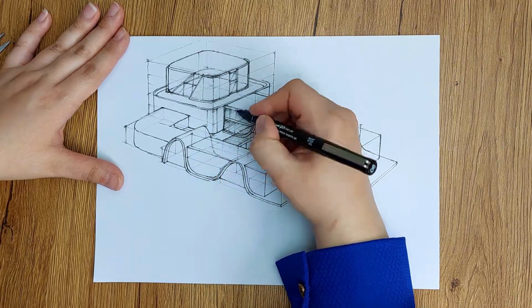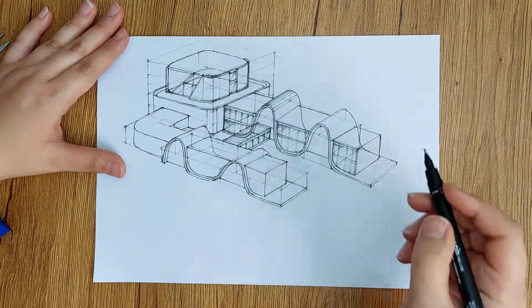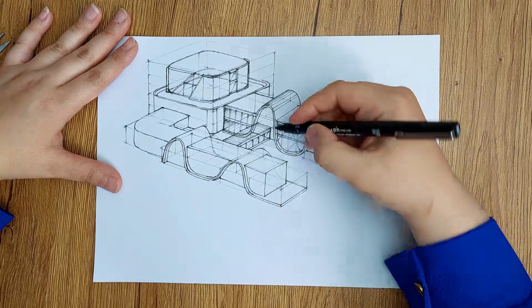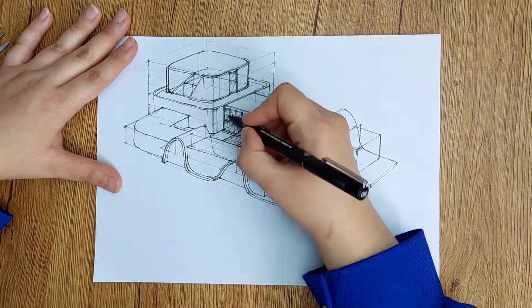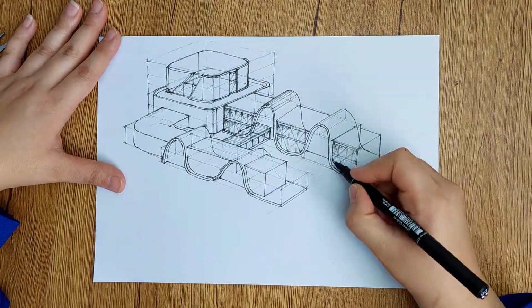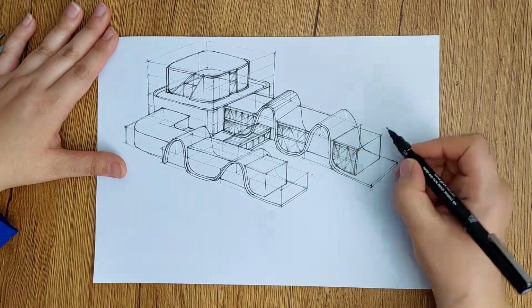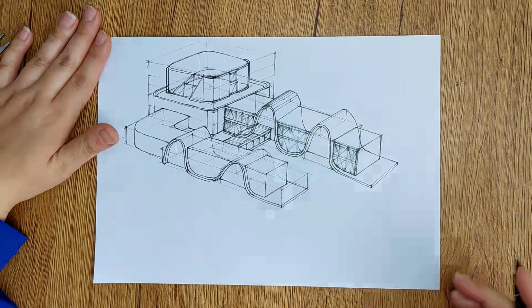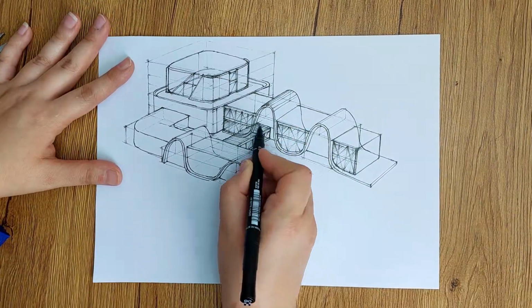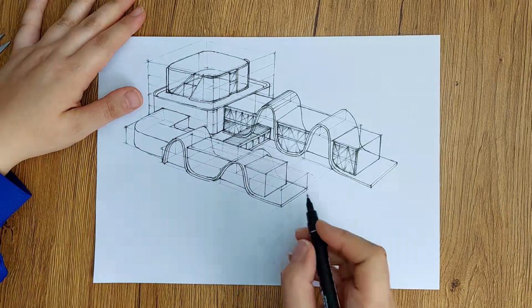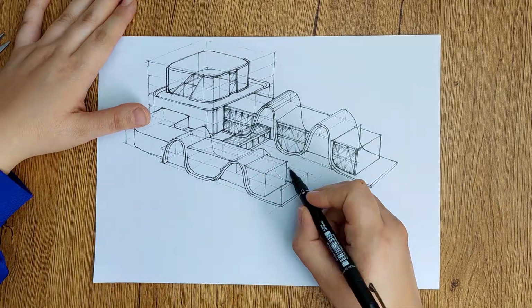I'm just adding some details, the architectural elements, the structures, window frames, to just change this geometry into a real architecture building.